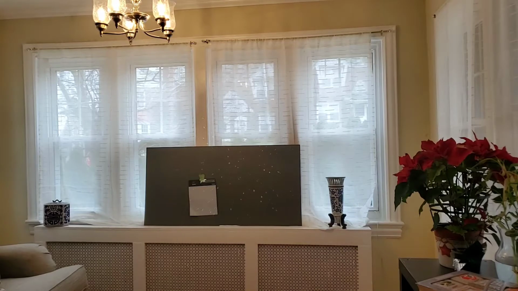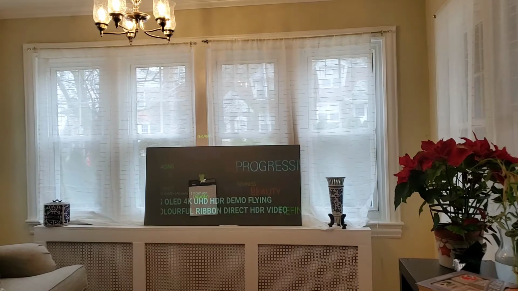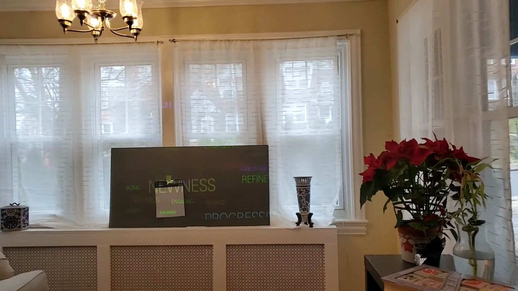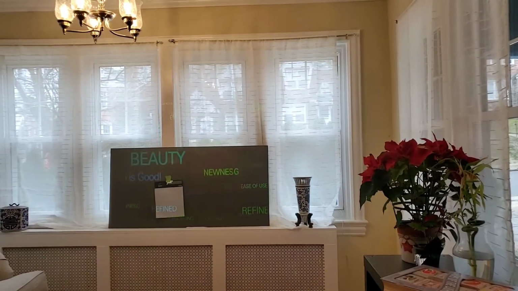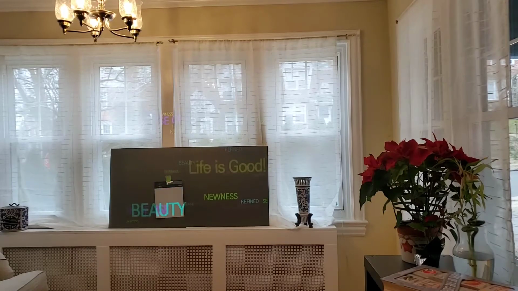All right, so next, we'll bring up the OLED. OLED has a nice contrast demonstration. Now, keep in mind the background of any OLED demonstration is designed to be black, not gray. That's why the image is not coming up properly on the gray screen.